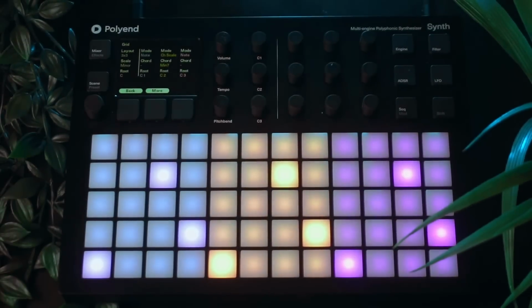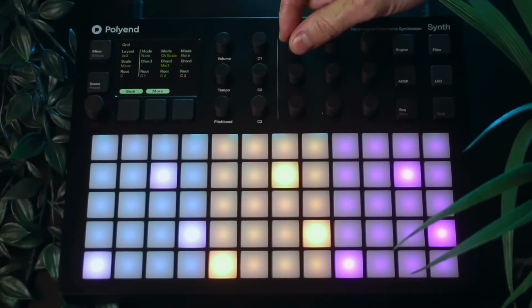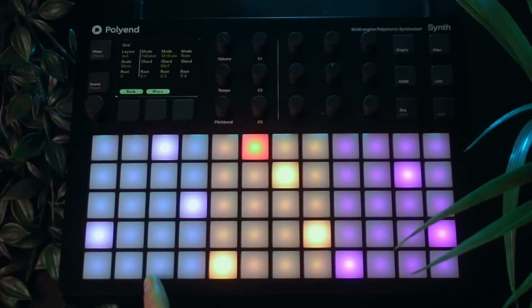The real magic happens with follower mode. So now that we've put one of the synthesizers into a chord mode, we now have the option to use a follower for the first synthesizer. Now this synth engine will follow the root note of this synth engine.